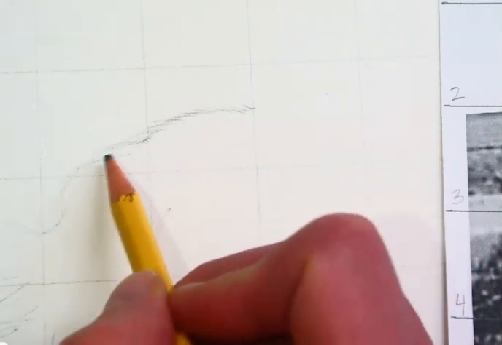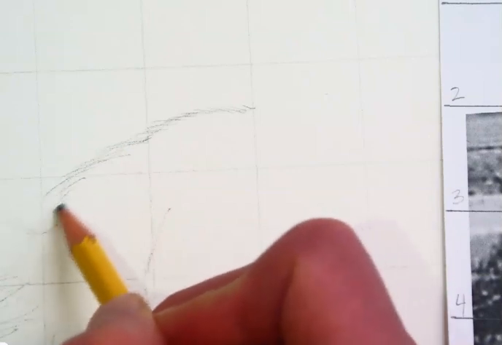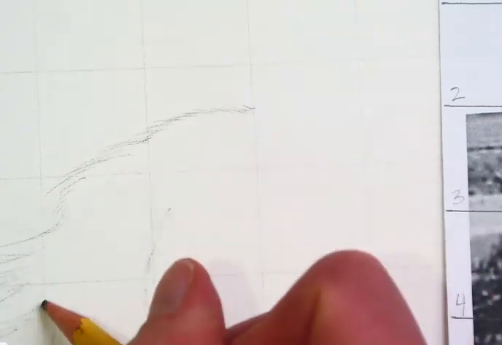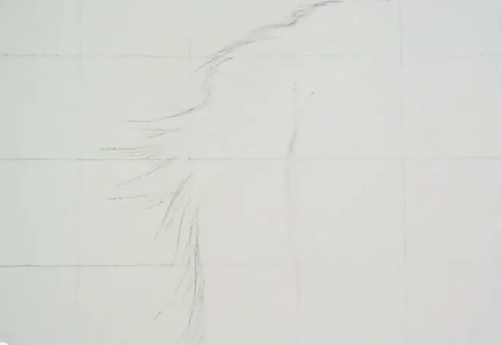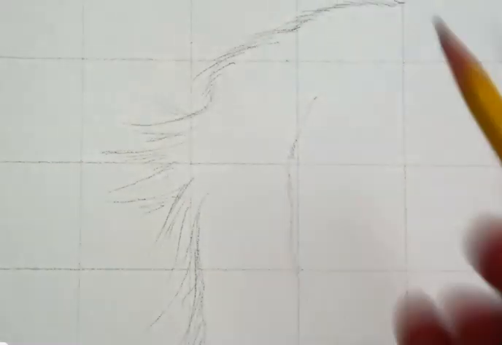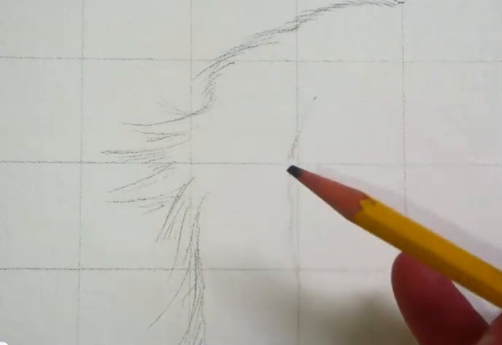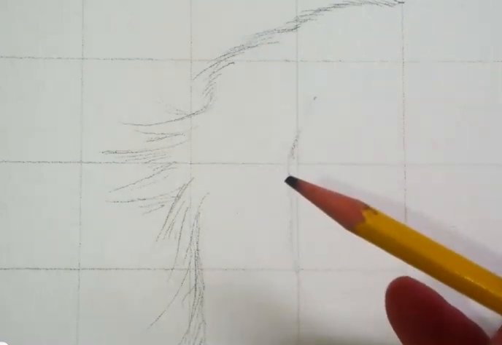So you are simply making these texture lines as your contour lines. So I have a lot of little hairs coming out through here. Okay? So do you guys see how that contour line needs that texture? Okay? So you can start out with a basic regular guideline and then go back over it with the texture lines. Does that make sense? Okay.